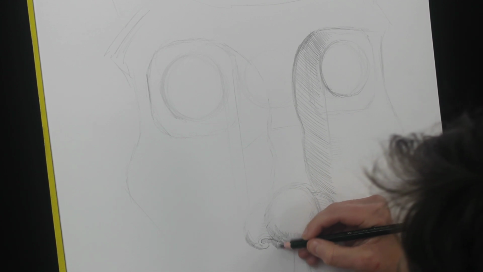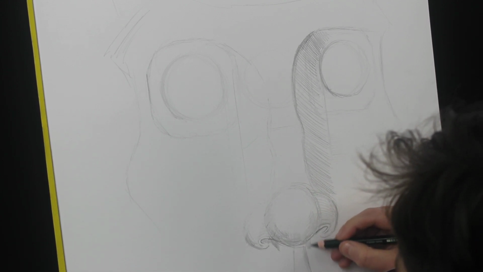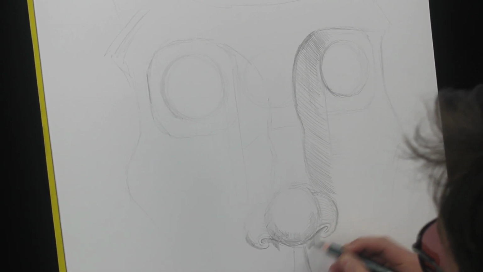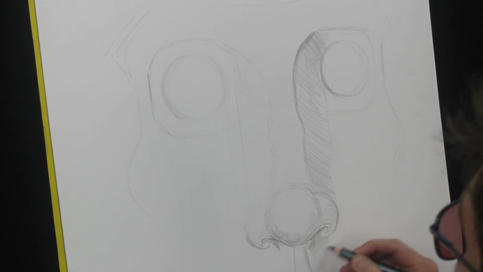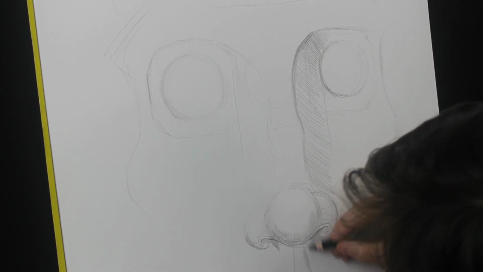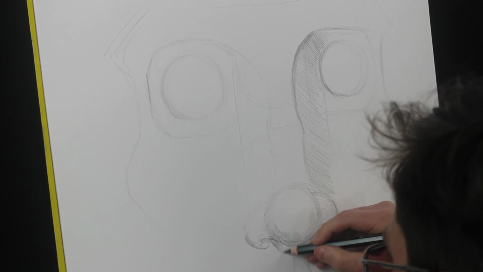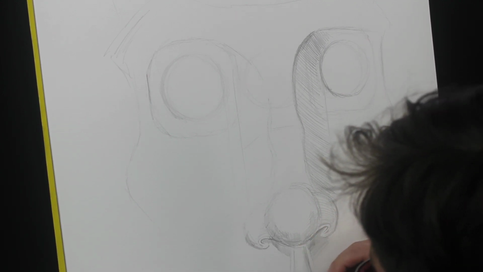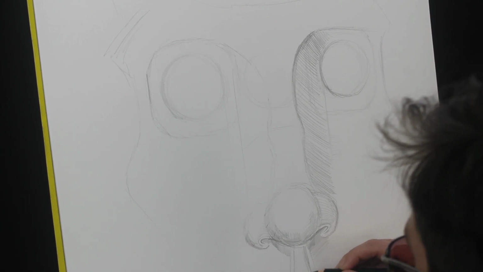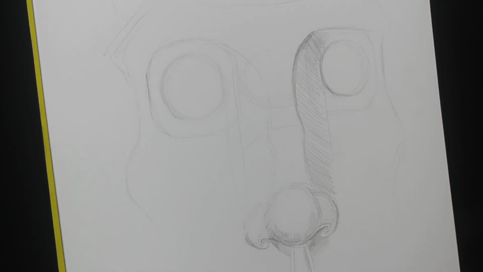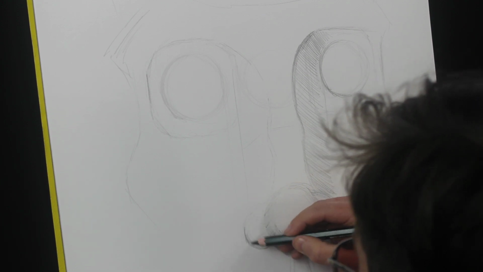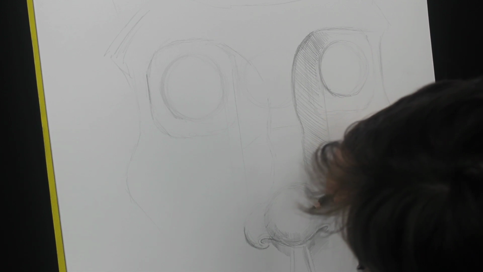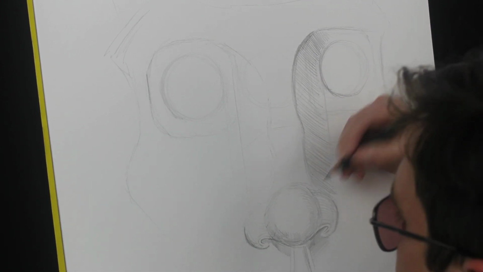The light source being on the upper left is going to lead me to the knowledge that there's going to be cast shadow both beneath the nose and specifically to the right side of the nose. We're always thinking about light source, how light hits objects, where highlights are created, where shadows are created on objects, and how and where shadows are cast from objects.